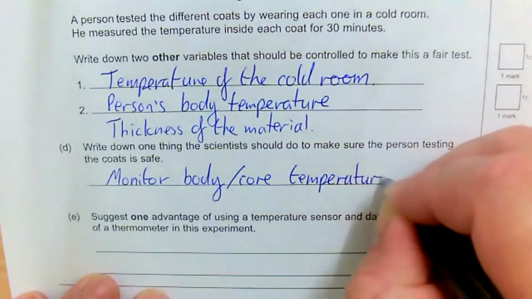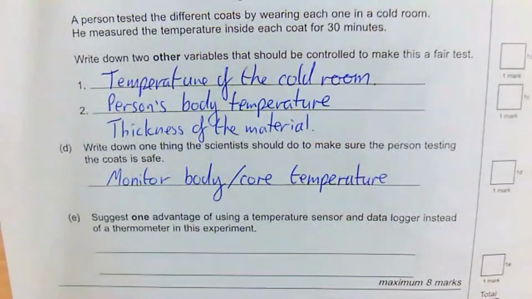The idea being that if that person starts to have hypothermia, then obviously their core temperature will start to drop. So you can get them out of the cold room early if you need to keep them safe. Having the person wearing insulation underneath the jacket, well, that's going to affect the results. So that's probably not the best idea because it will adversely affect the results of the experiment.